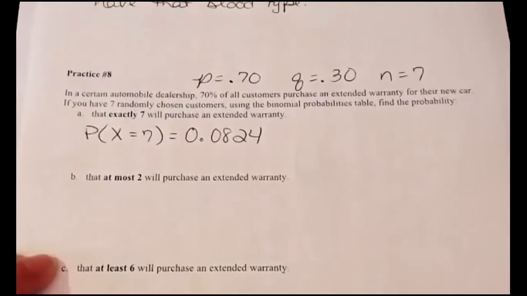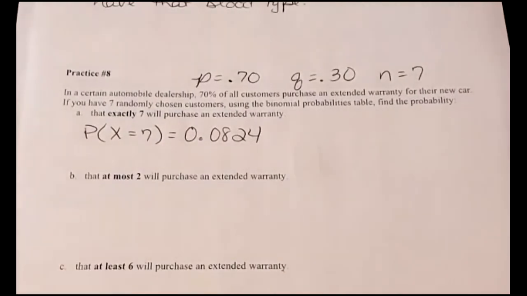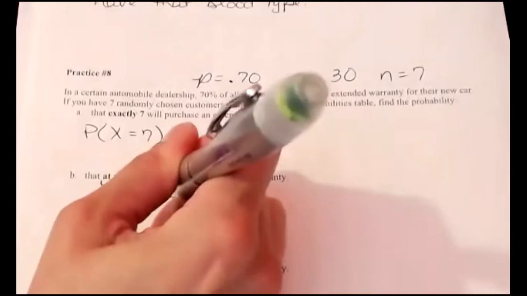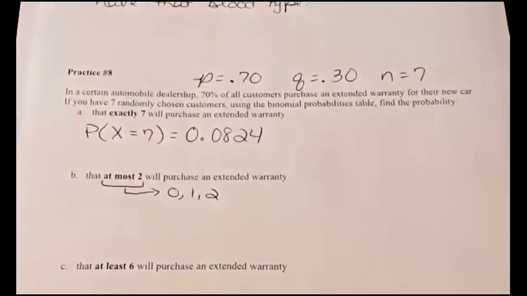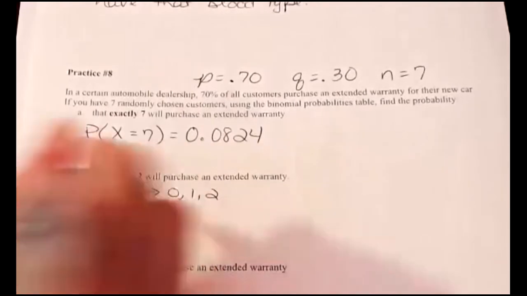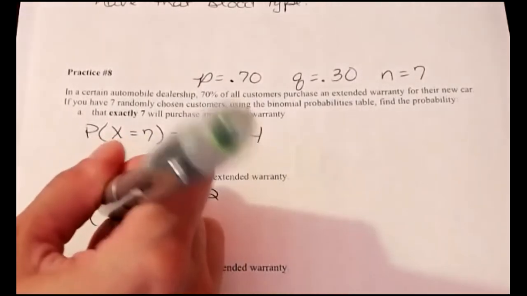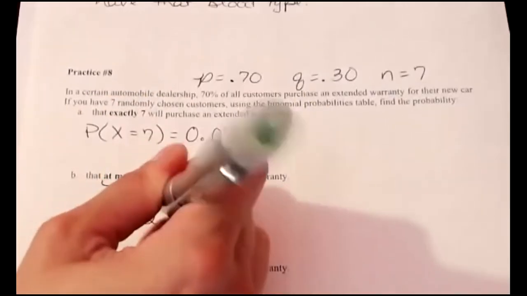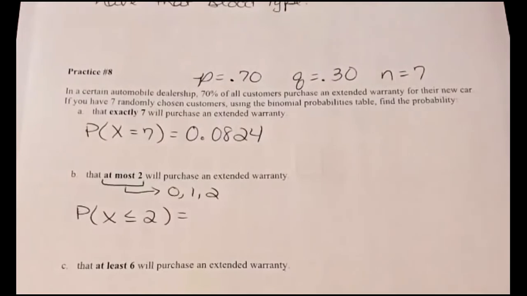0.0824. Very nice. Emma, part B, that at most 2 will purchase an extended warranty. First, Emma, what does that even mean, at most 2? It includes 0, 1, and 2. Perfect. Thank you so much. So if that's the case, when you look at the table, you want to add the 0, the 1, and the 2. So Emma, when you have a moment, once you've punched this into your calculator, would you provide to all of us the probability that at most 2 will purchase an extended warranty?